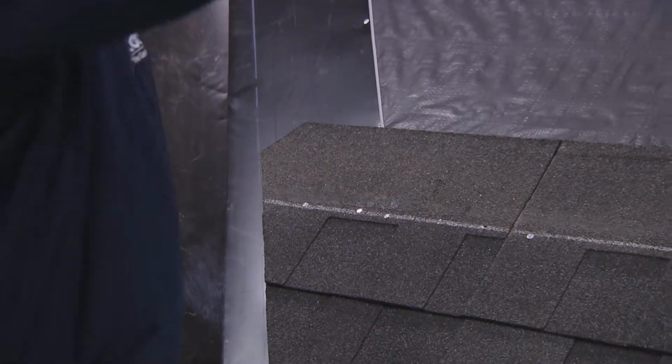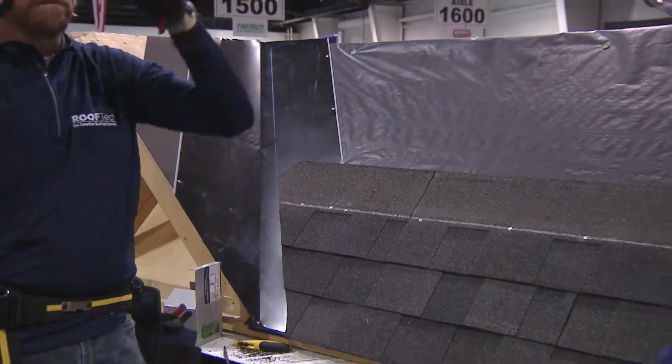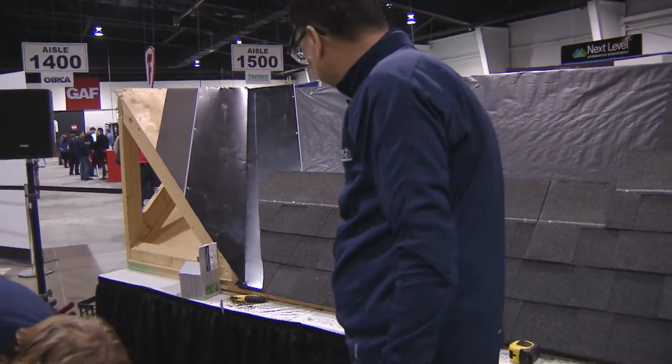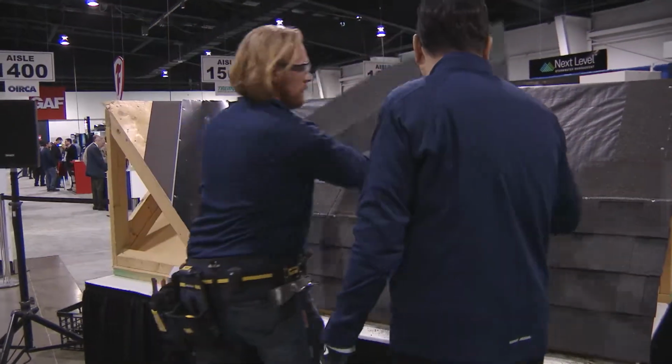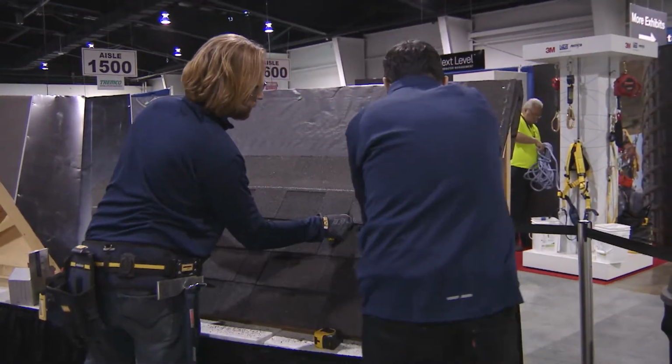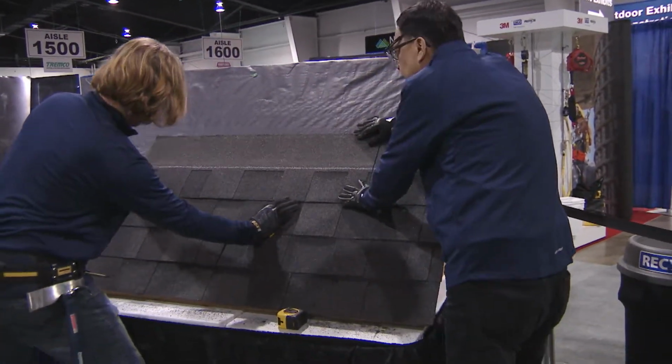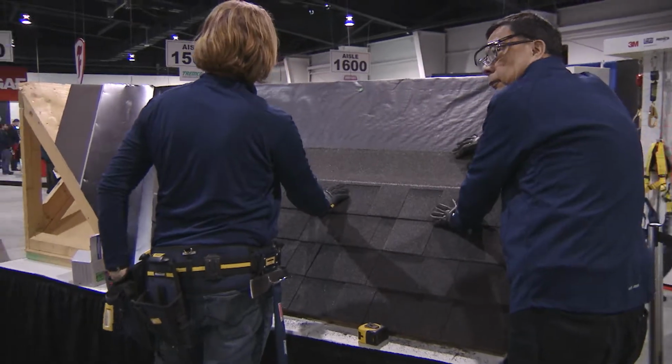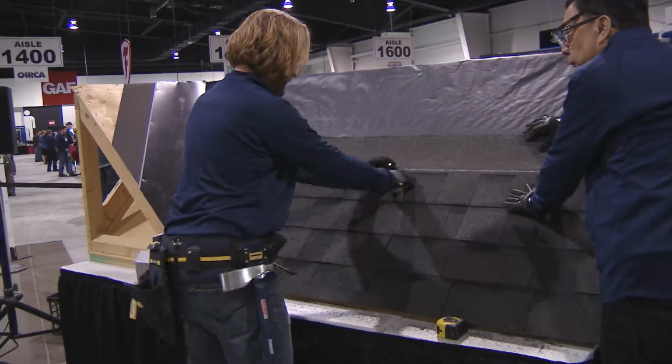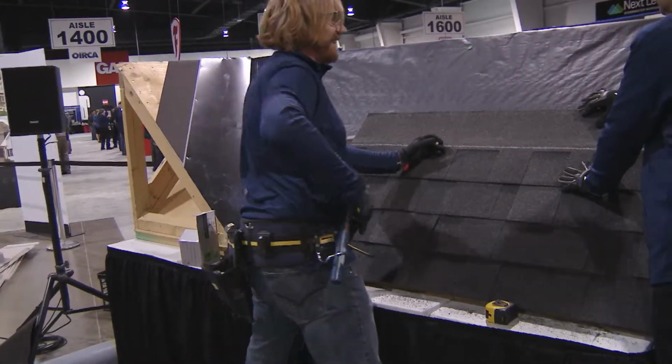The nails are applied no closer than 6 inches to the valley center line, but always behind the caulking line that we have installed. Everybody see the invisible caulking line that we installed? Yes, thank you.